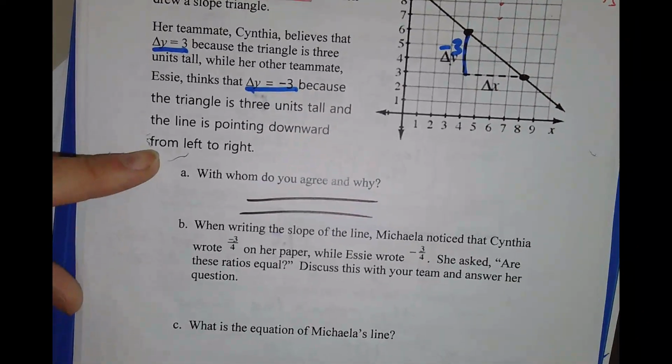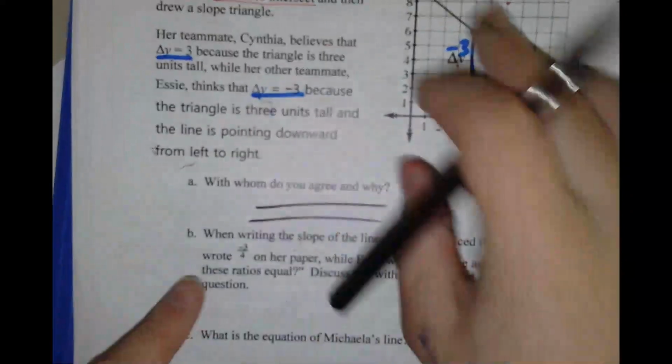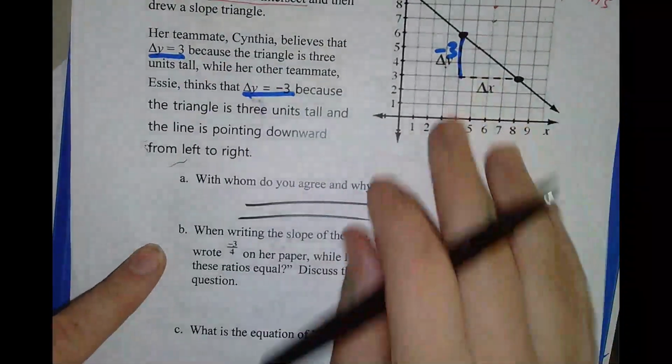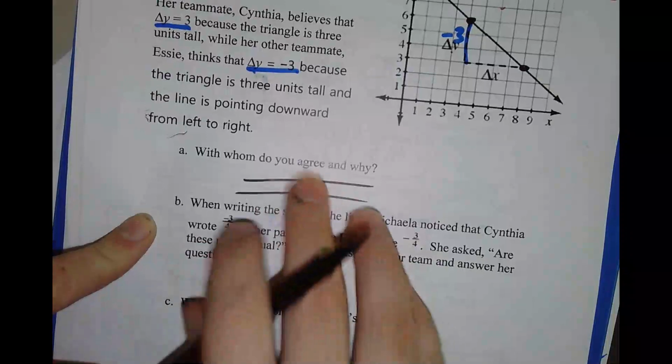So let's just leave it there because there's more to see with this problem, because you can have your opinion and it's okay.